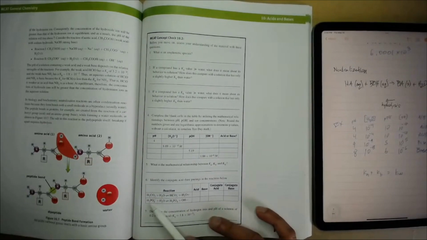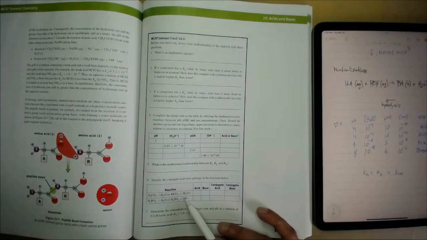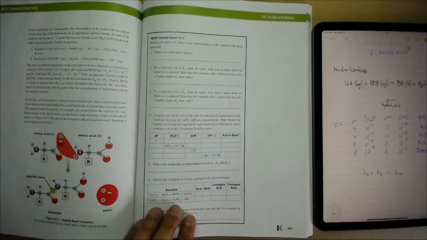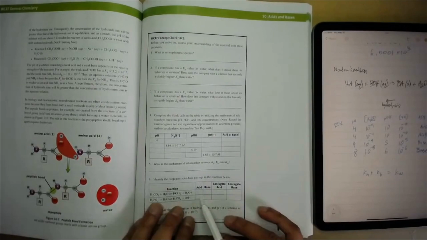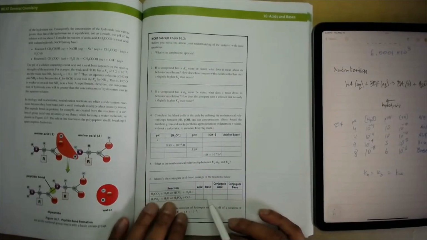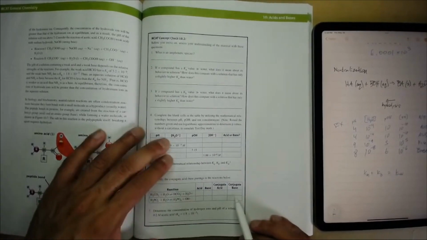So this is the acid, this is the base. This is the conjugate base. This is the conjugate acid. So, acid, H2O; base, H2PO4; conjugate acid, H3PO4; conjugate base, OH.